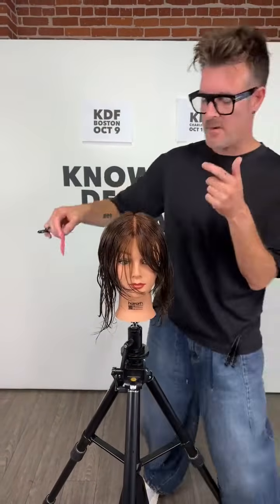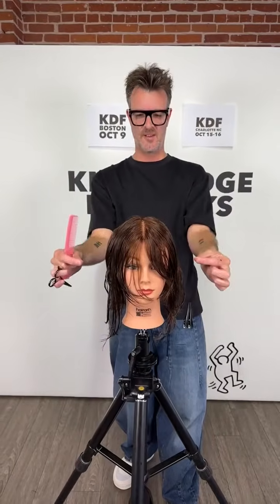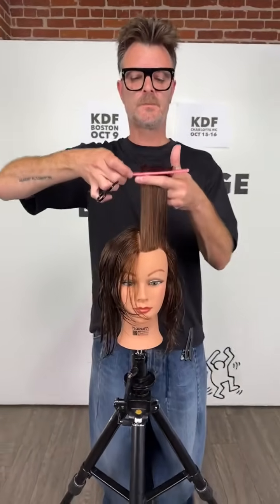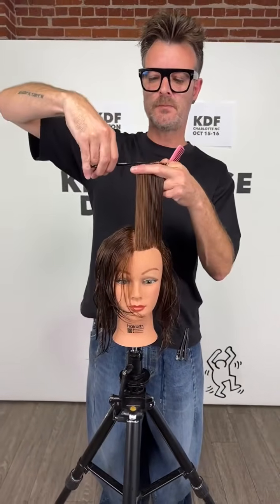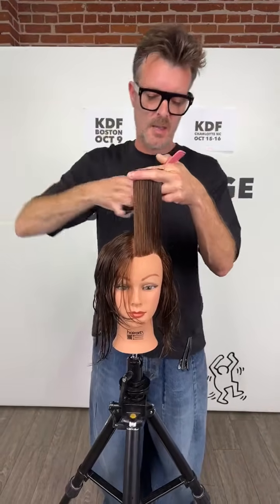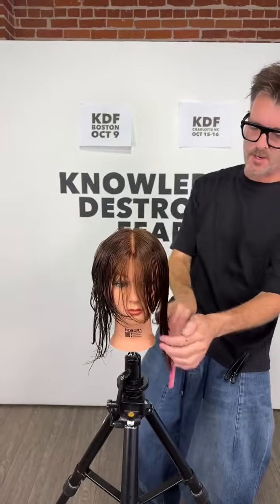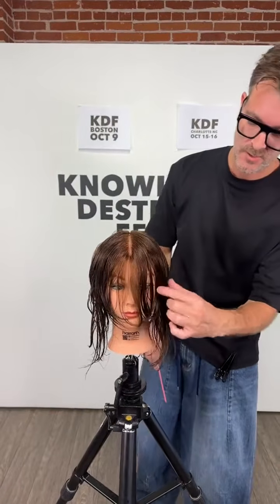Can I make it even? I can, but then I can't make it even in the back. You get what I'm saying? I can make this fall evenly, but when it falls in the back, it's going to be uneven. Great question. If you go to my tutorials, you'll see balancing, side parting, working with triangular shapes.